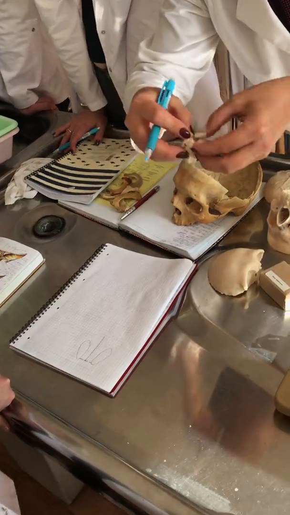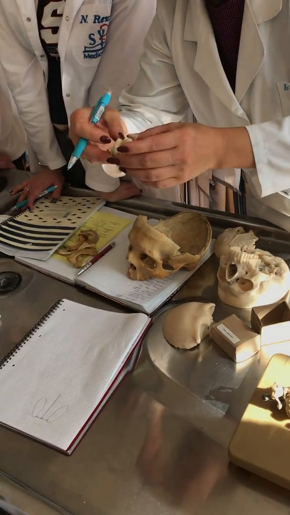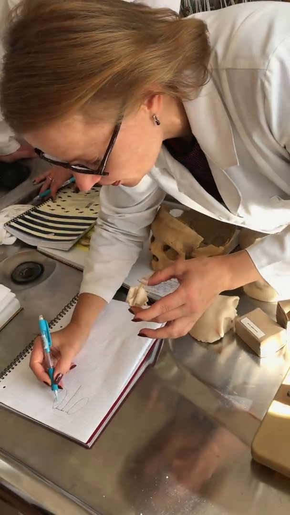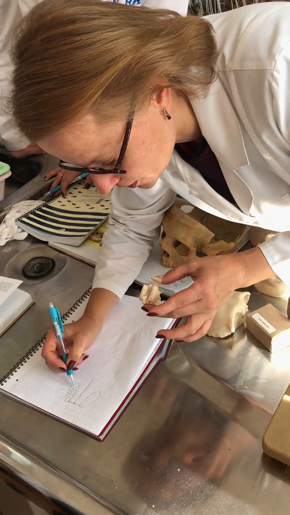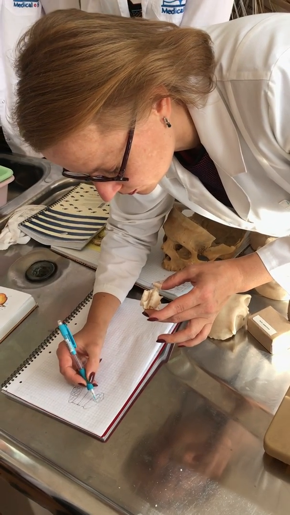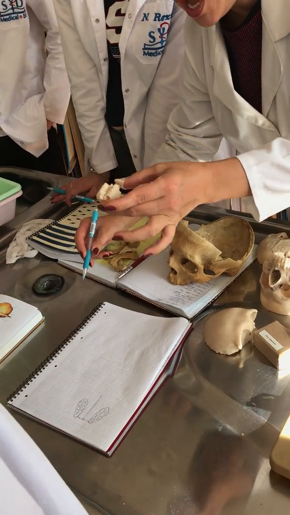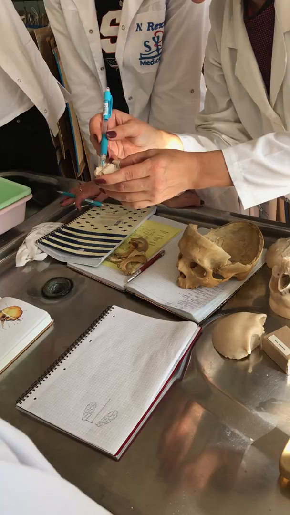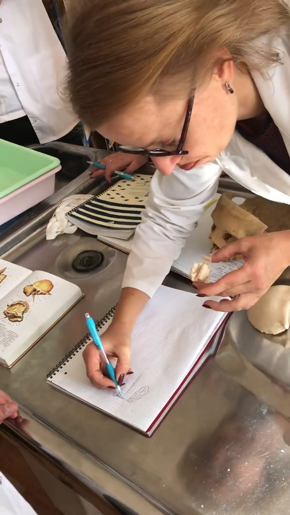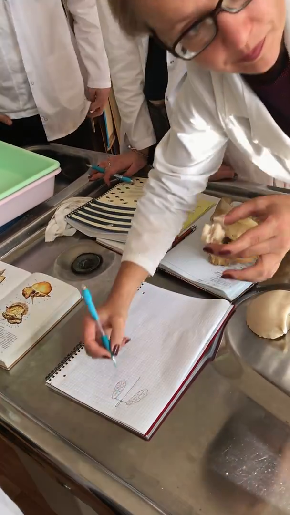This mass we call the ethmoidal labyrinths. They consist of small chambers, cells, ethmoidal cells. On the top of the cribriform plate, we have the crista galli.